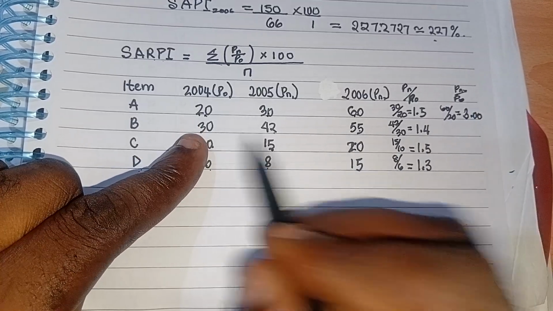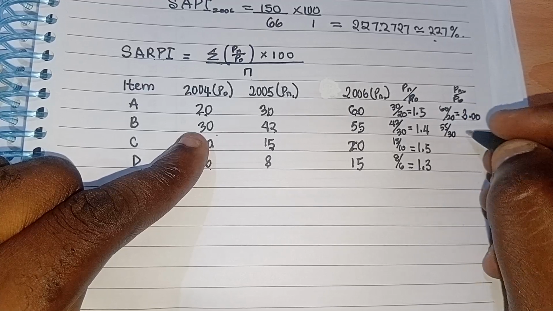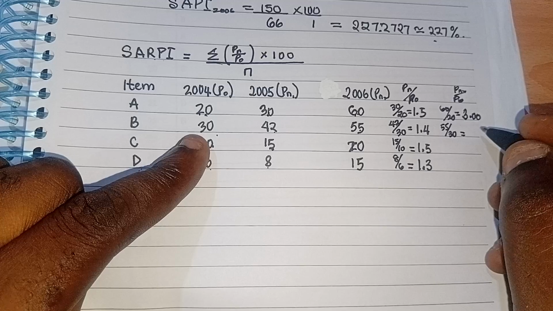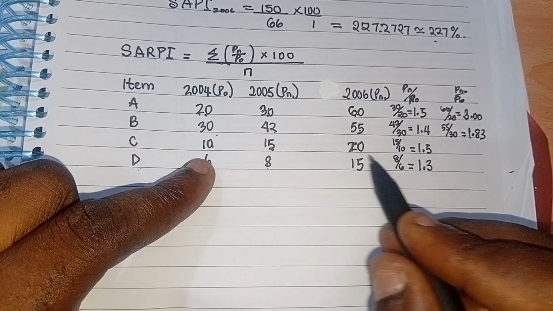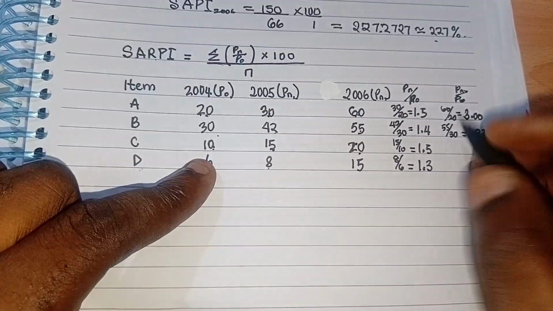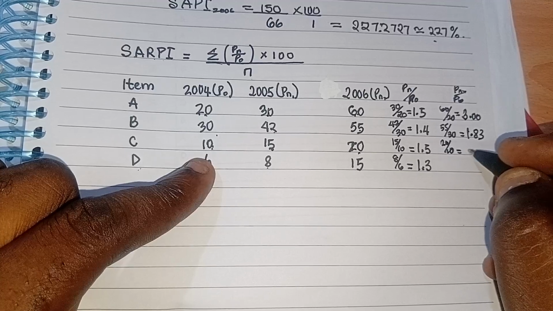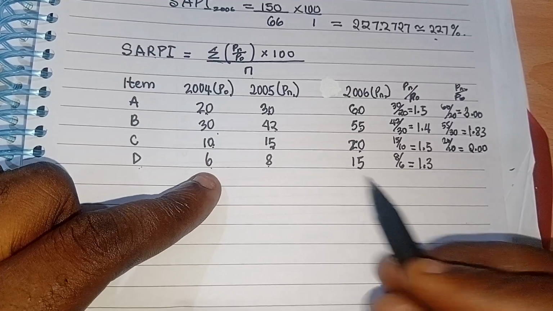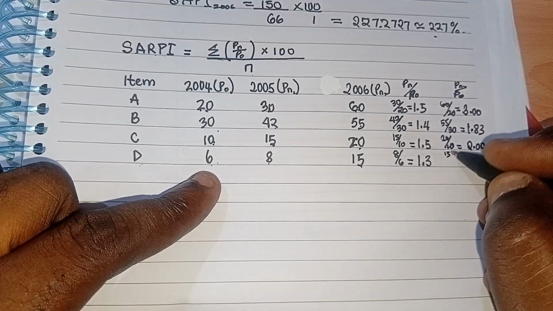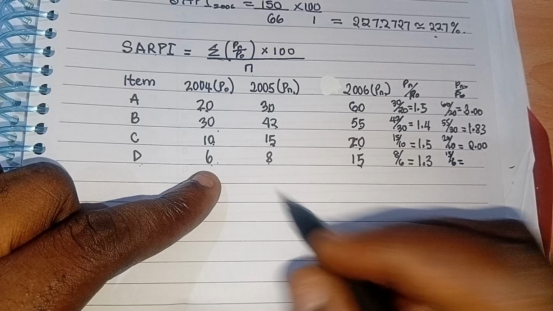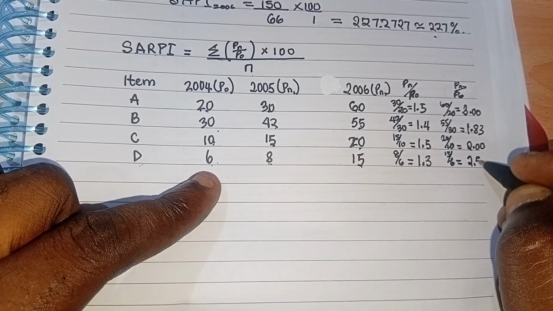Then 55 divided by 30, and that gives nothing but 1.83. Then we have 20 divided by 10, and that gives 2.00. Then lastly, we have 15 divided by 6, and when you press your calculator, we have 2.50.